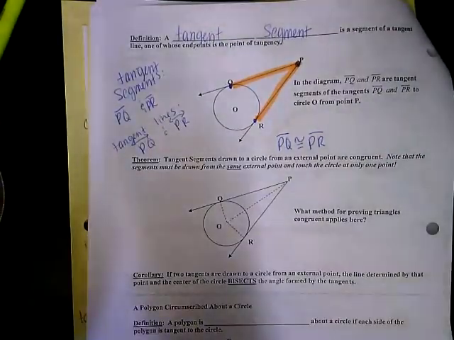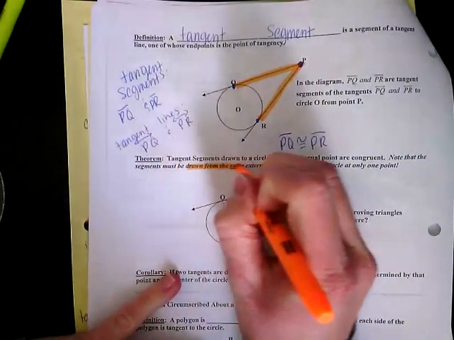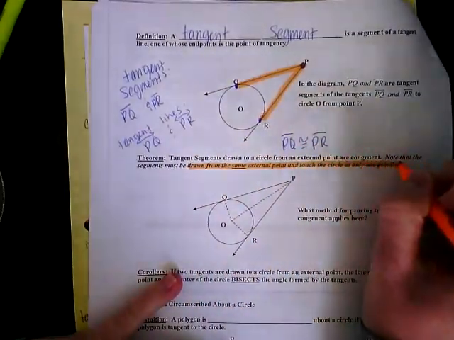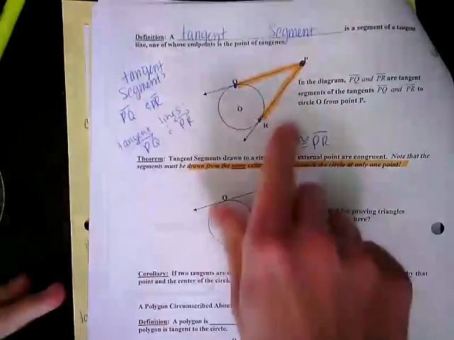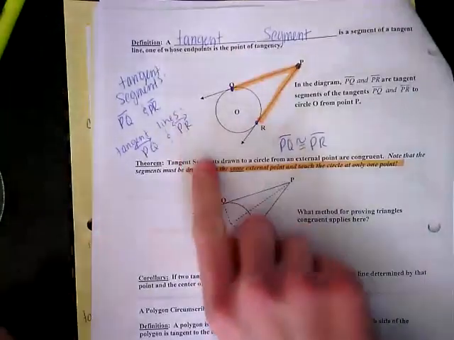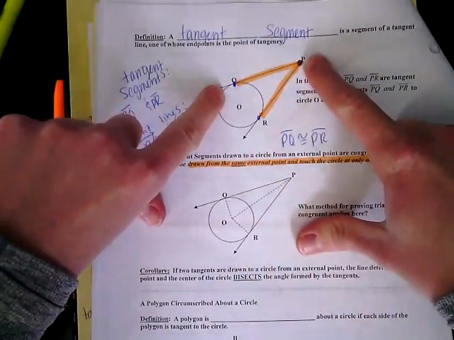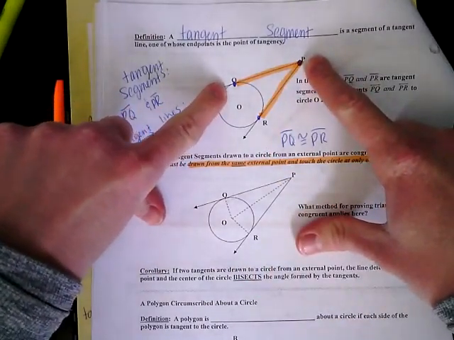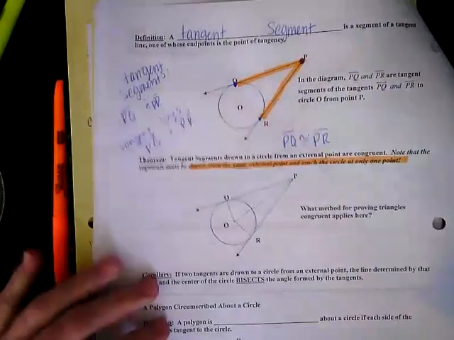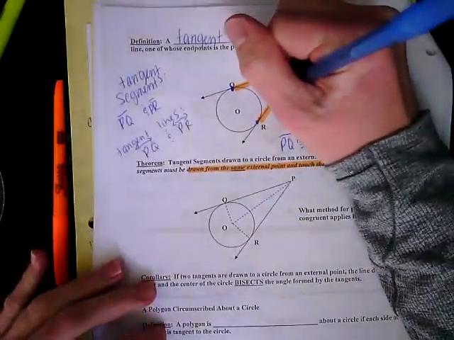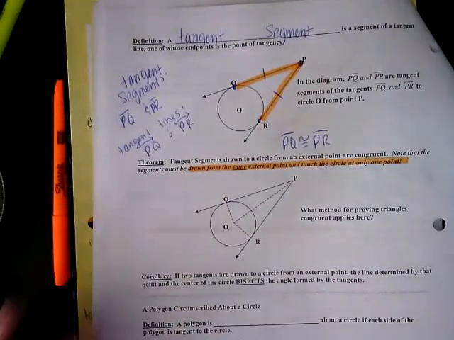But they have to be drawn from the same external point and touch the circle at only one point. So since they only touch the circle once, and they're drawn from the same exact external point, segment PQ and segment PR are congruent.